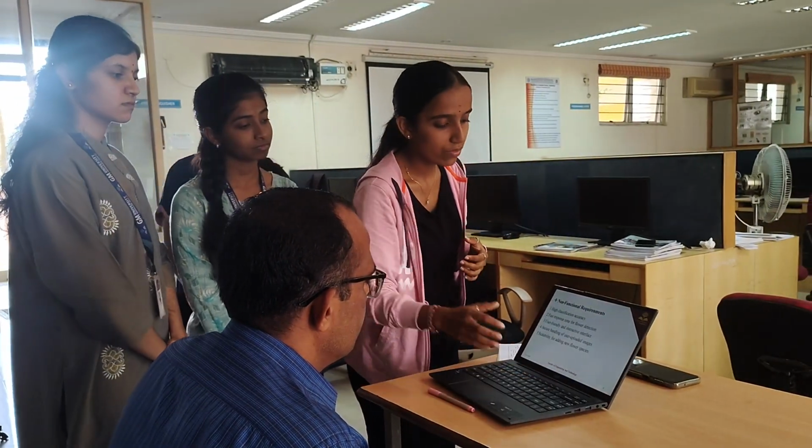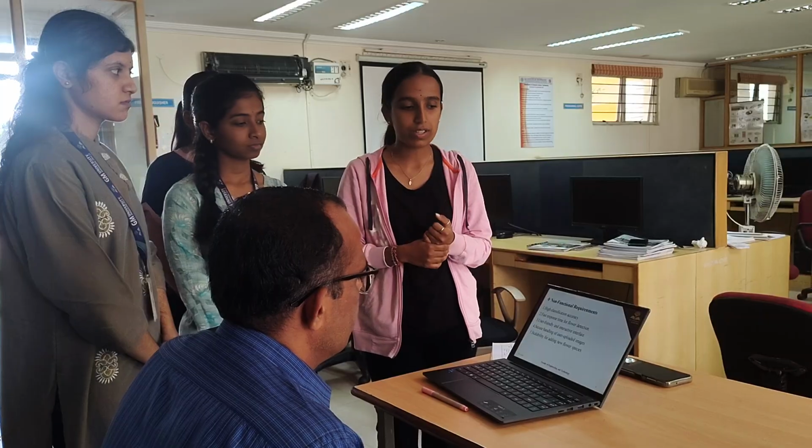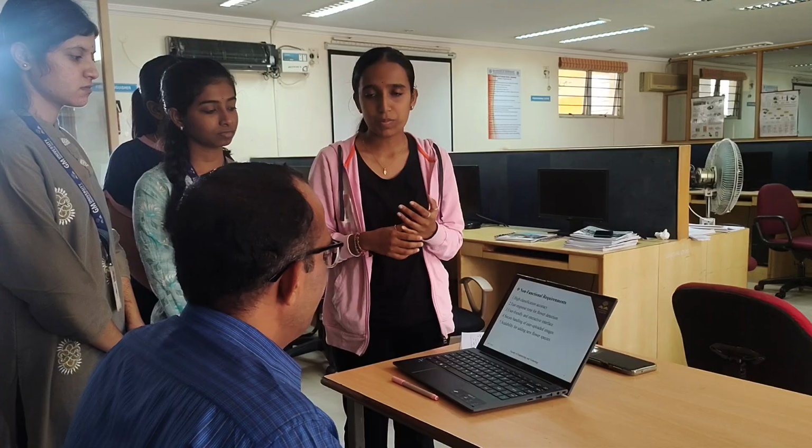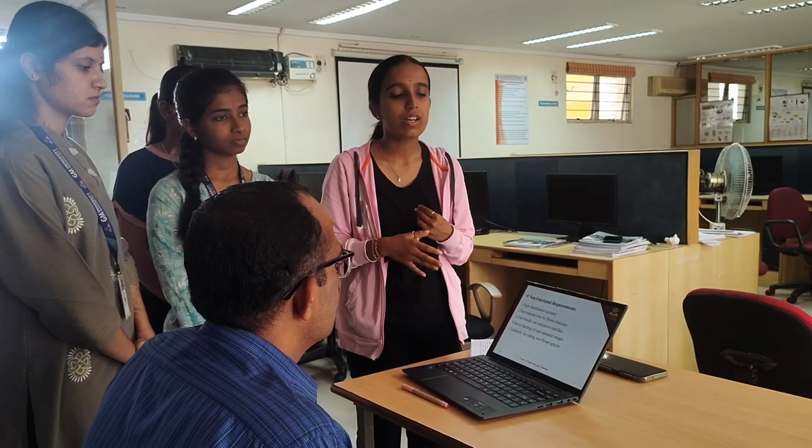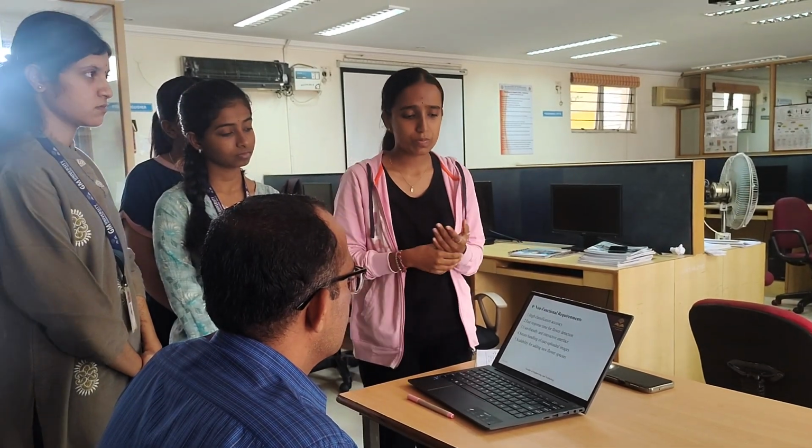So the next is non-functional requirements. This also comes under requirement analysis, where it describes how the system must perform. Here it mainly focuses on the accuracy of the system, where our model gives 95 percent accuracy out of 100. Also reliability, it is reliable. Scalability, more features can be added and it can be extended based on our requirements. And it is also user friendly and easy to use.